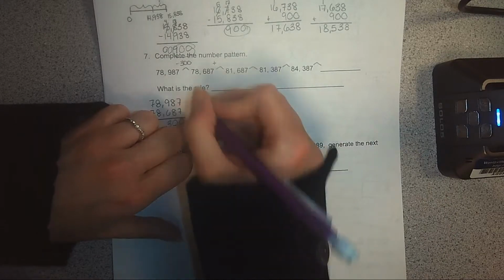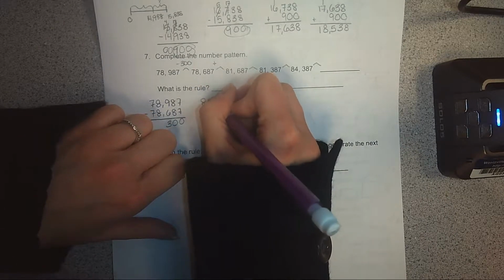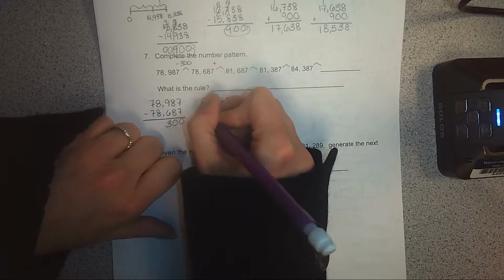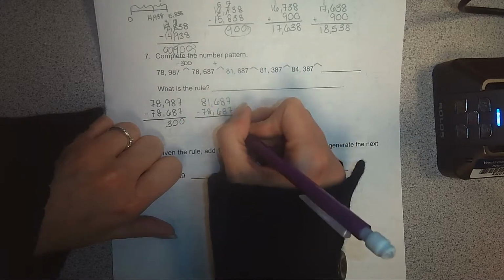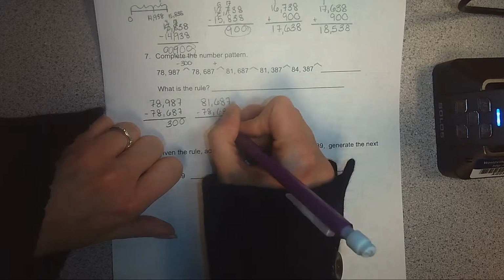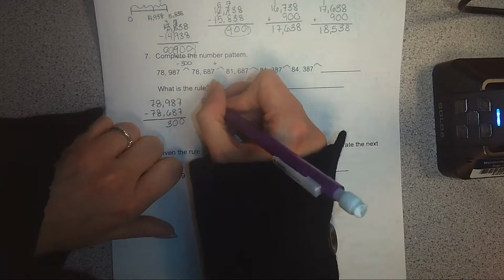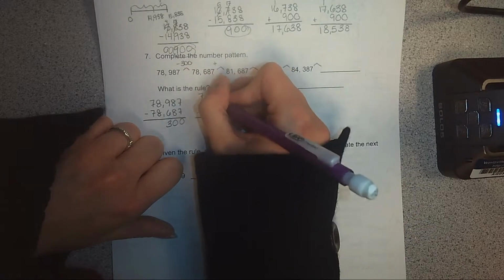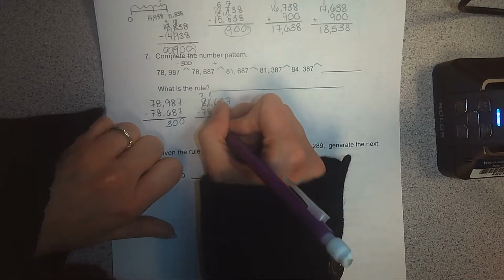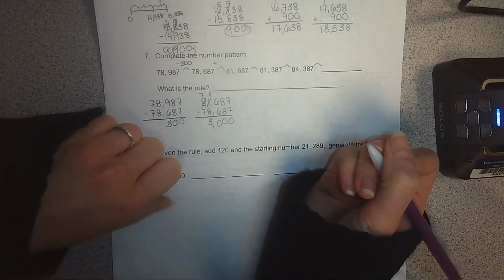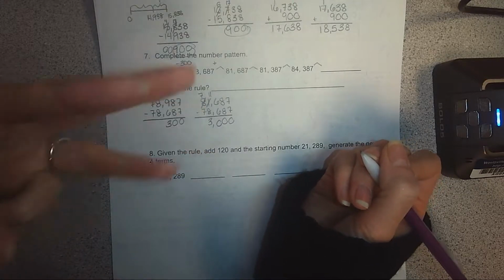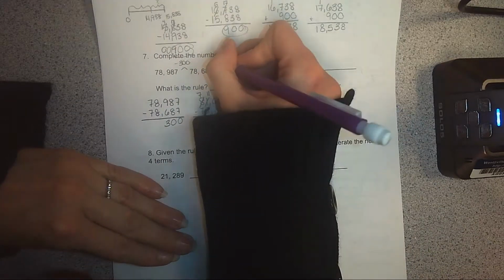Let's find the difference to see how far apart those two numbers really are. Oh, I've got to regroup. 3,000 bigger. 78, 79, 80, 81,000.